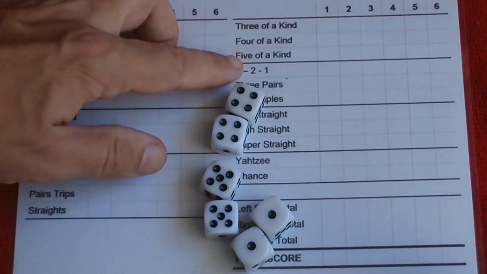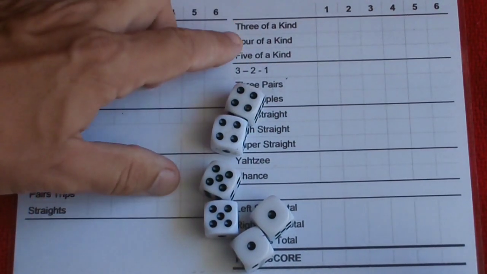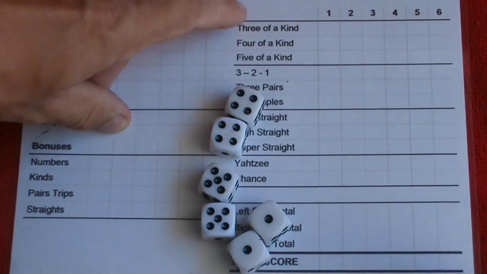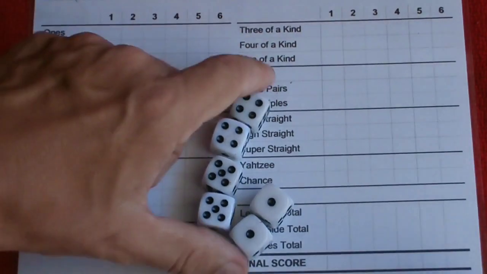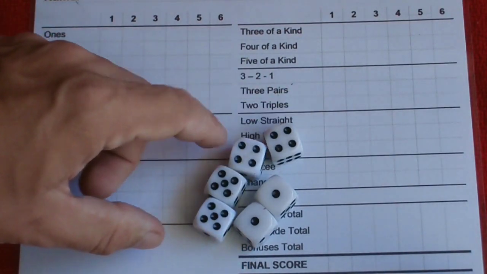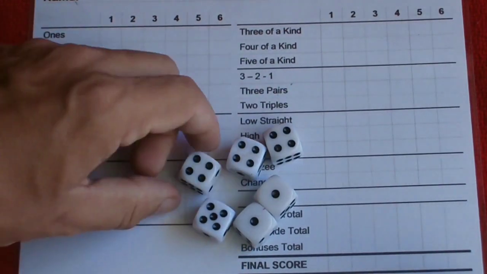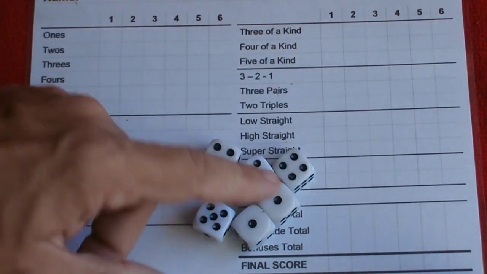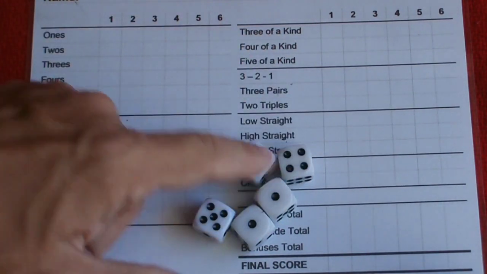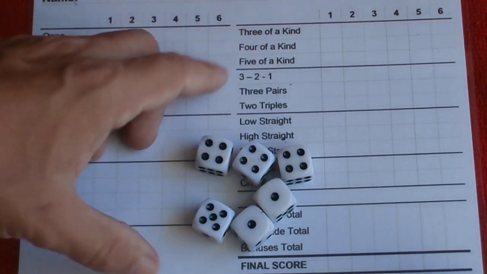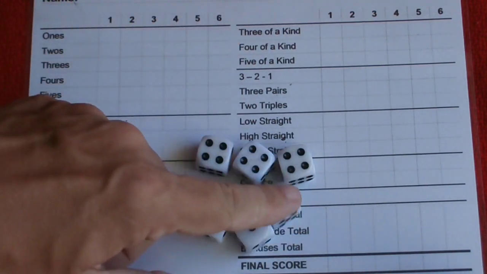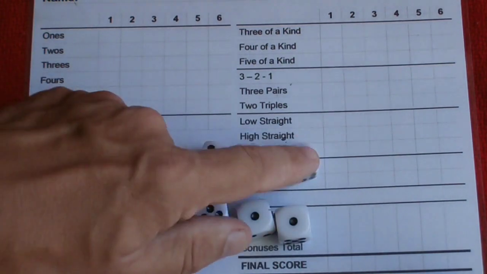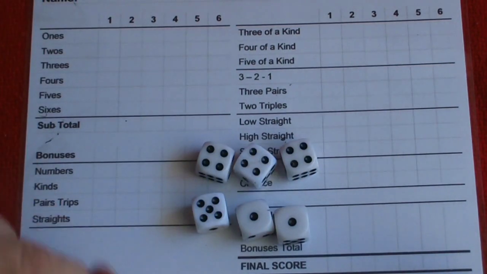Now the of a kind section. You have 3 of a kind, 4 of a kind, 5 of a kind. To score anything in 3 of a kind, you need at least 3 numbers the same. So if I scored this in 3 of a kind, I would score 0. However, if I had rolled that instead, now I have at least 3 numbers the same, so I can score it in 3 of a kind, and I just add up all of the spots. So how many have we got? 5, 6, 7, 11, 15, 19. So that would be 19 in 3 of a kind.